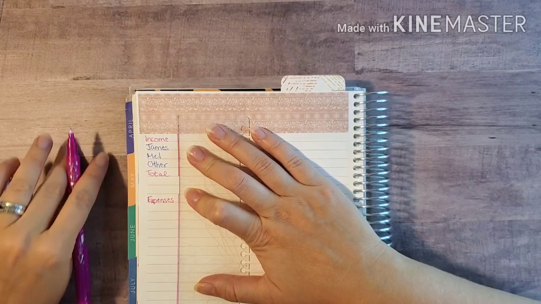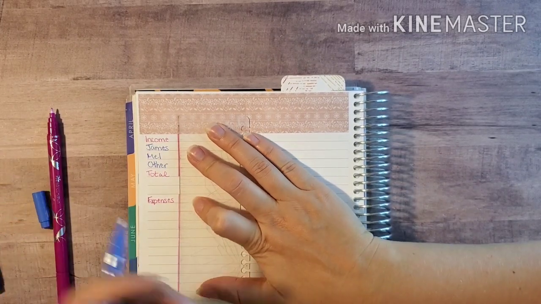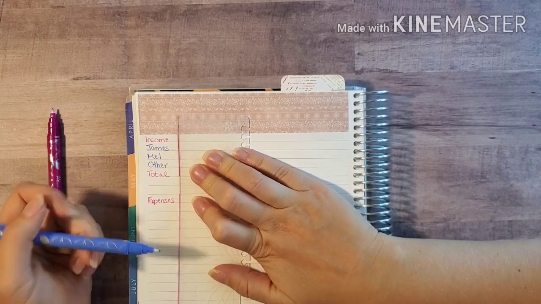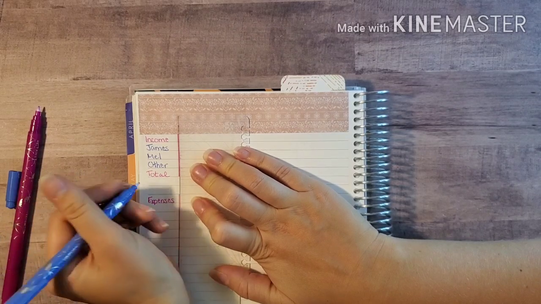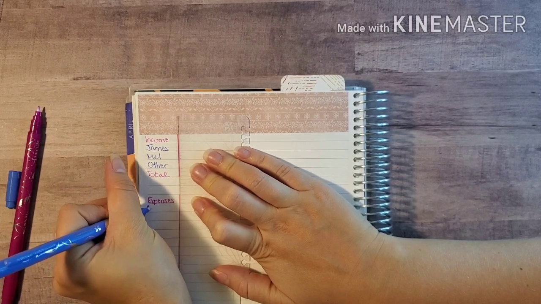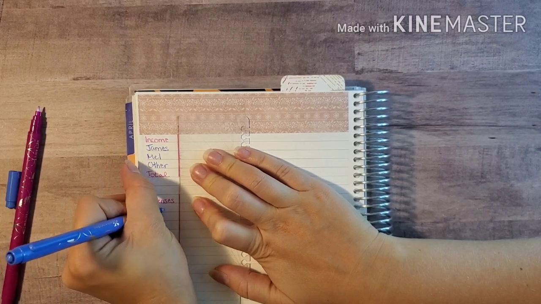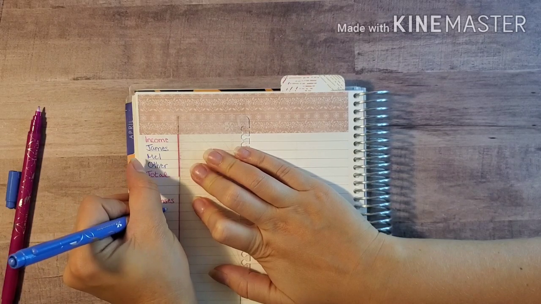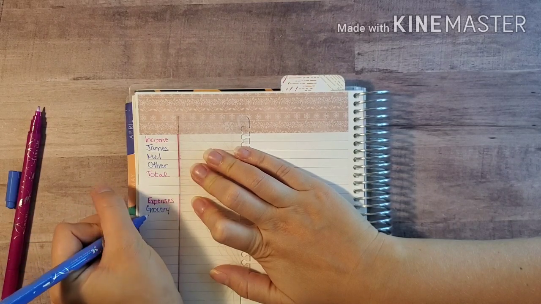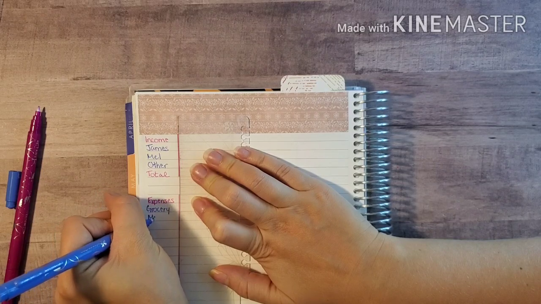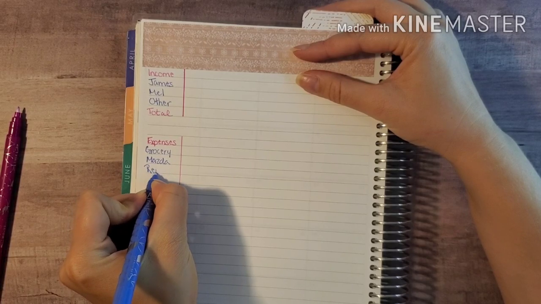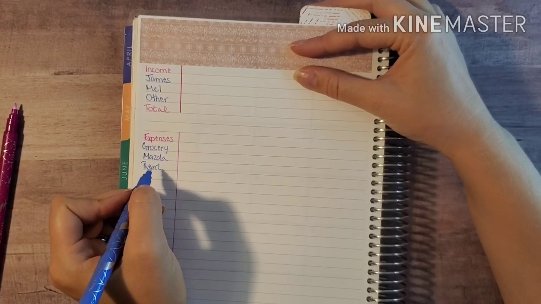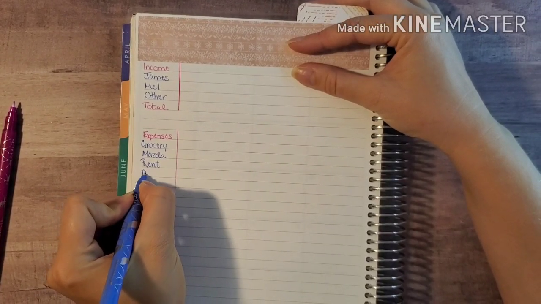So our expenses, and I like to list these in order from our largest number down to the smallest amount. So we have groceries, Mazda, rent, Allstate.